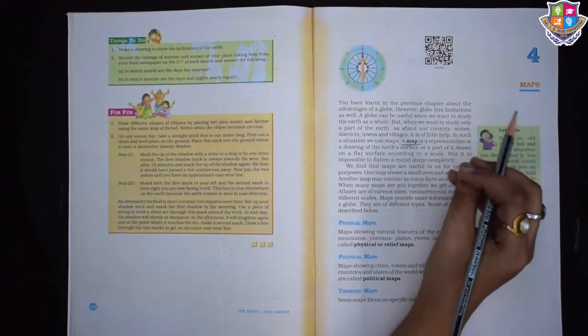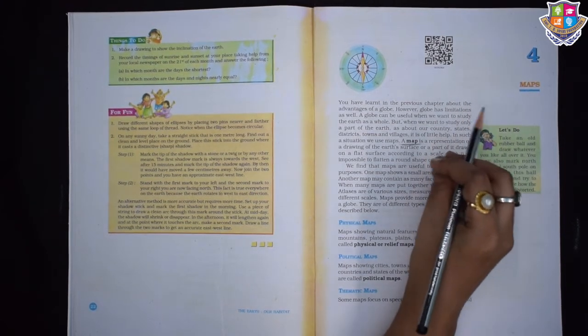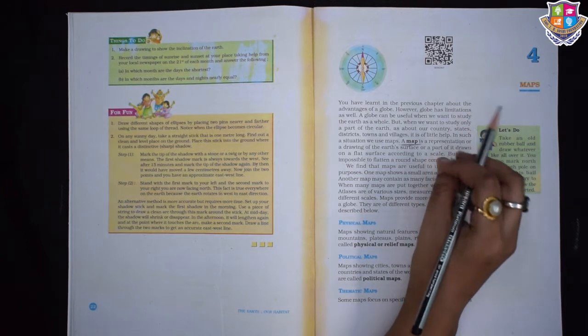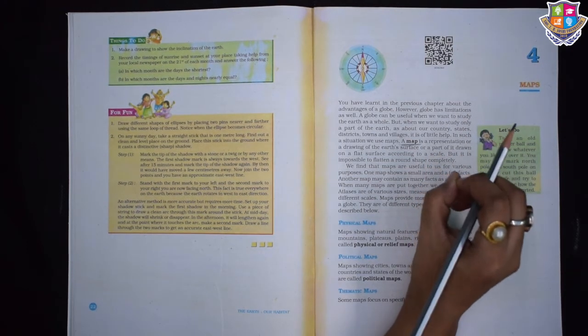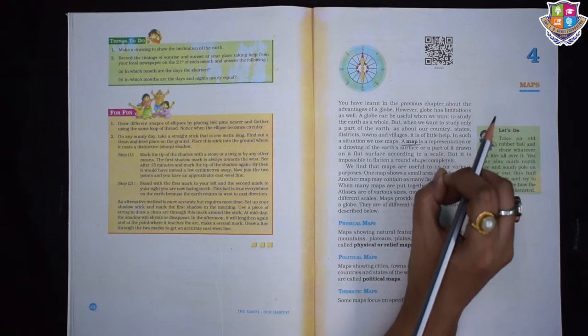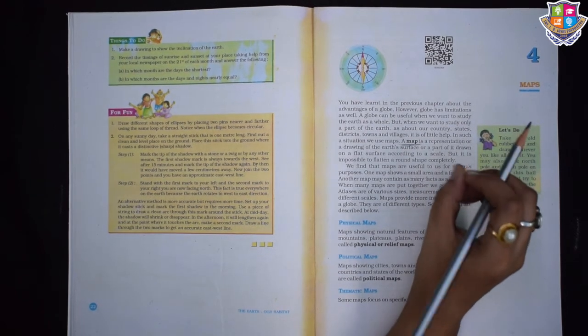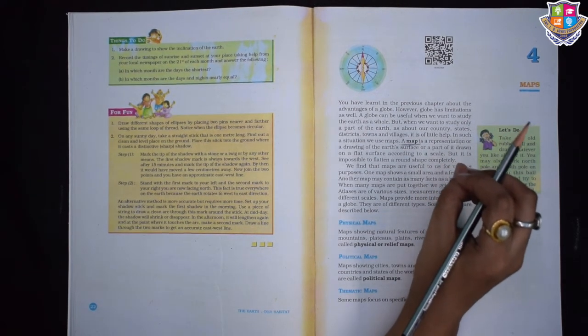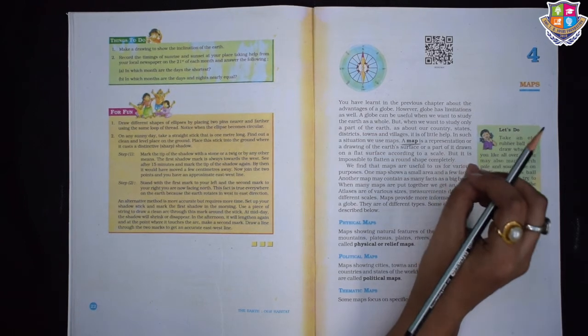So a map is very useful in order to study small details. Every small detail we can study by using the map, and every country, every state has its own map.